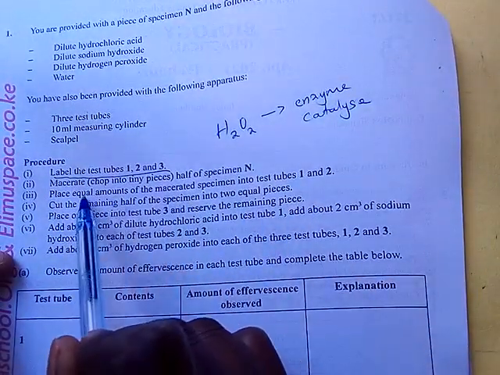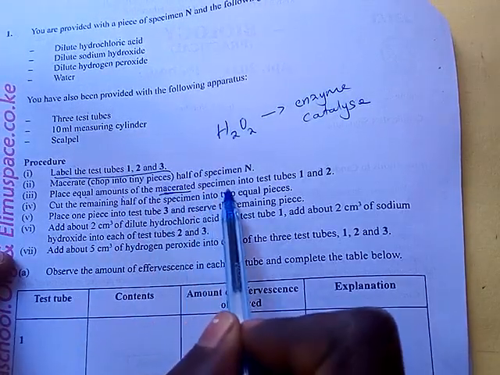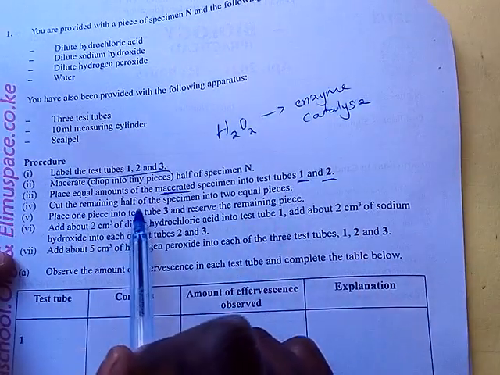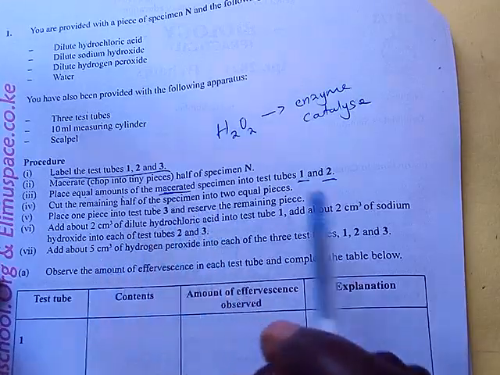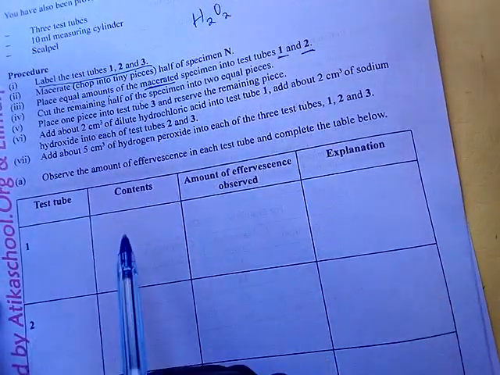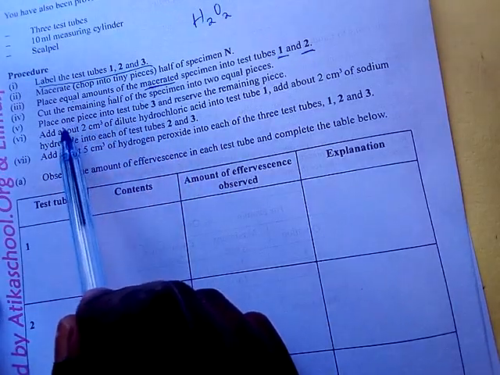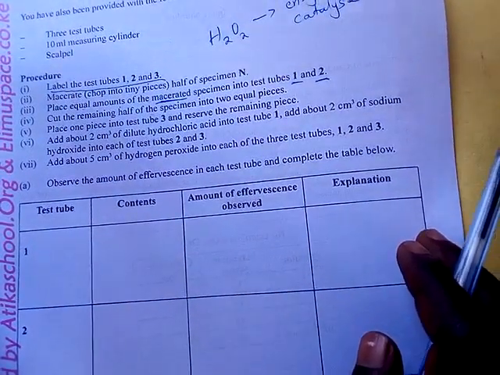Place an equal amount of the pieces of specimen into test tube 1 and 2, and then cut the remaining half of the specimen into 2 equal parts. Let's see the content in test tube 1. You have been told to add about 2 centimeters cubed of dilute HCl.